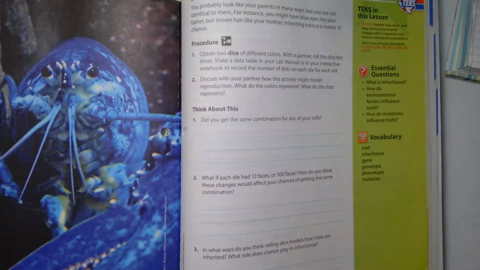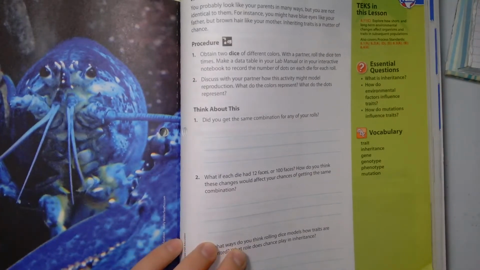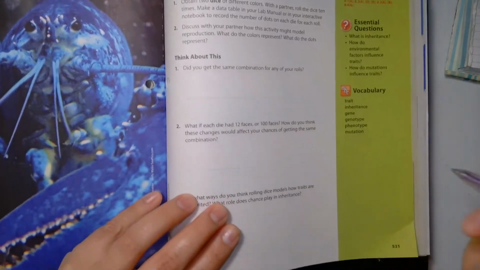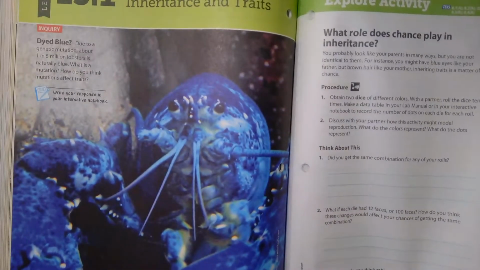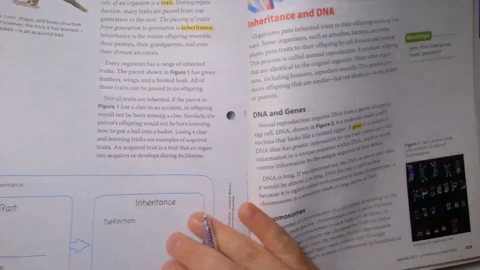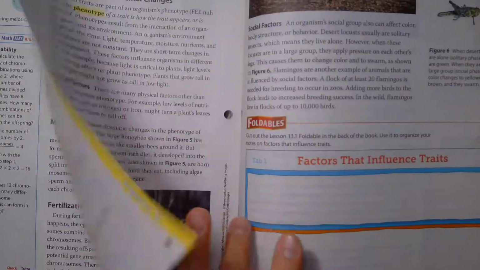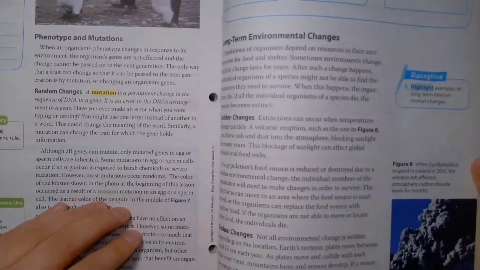Okay, it is Wednesday, April 15th, and your assignment today is pages 532 through 539, the beginning of inheritance and traits. Kind of seems like a lot from the textbook. Okay, whatever.